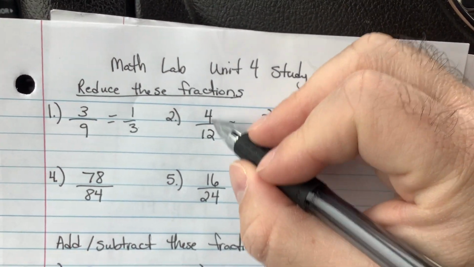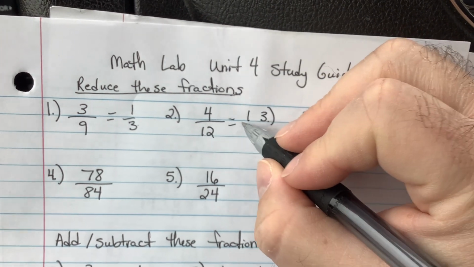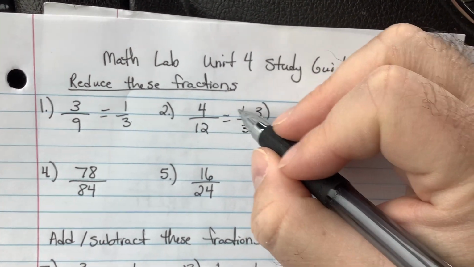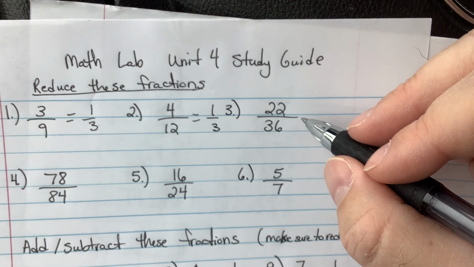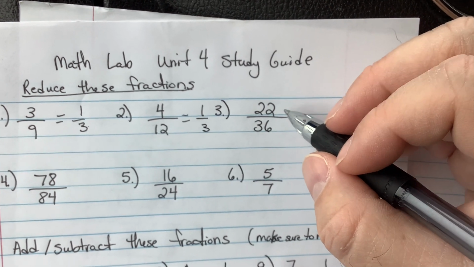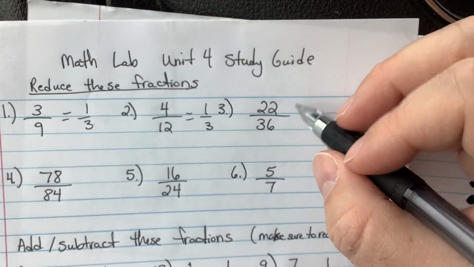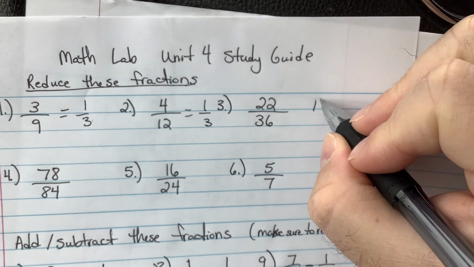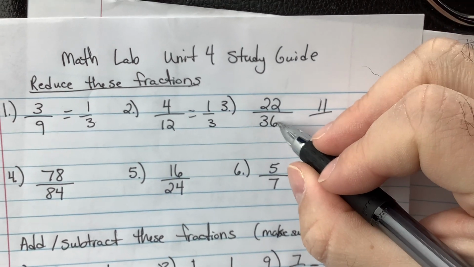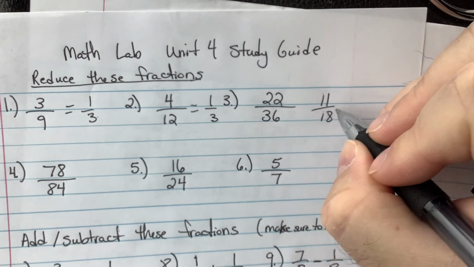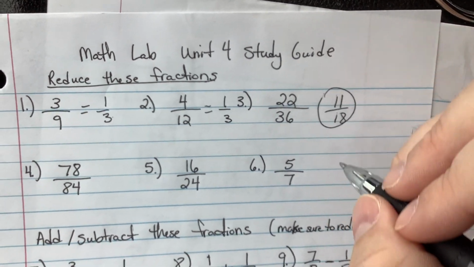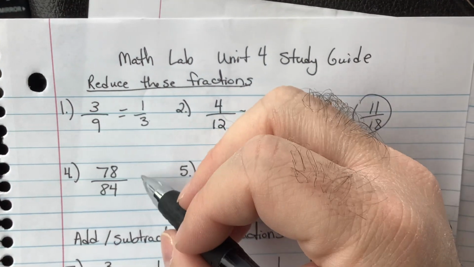This one you can divide them both by 4. So it goes into 4 once, goes into 12 3 times, so it's 1/3 also. This one, let's divide them at least by 2 because they're both even numbers. So 22 divided by 2 is 11. 36 divided by 2 is 18. And then that doesn't reduce down anymore, so that's as low as it goes.